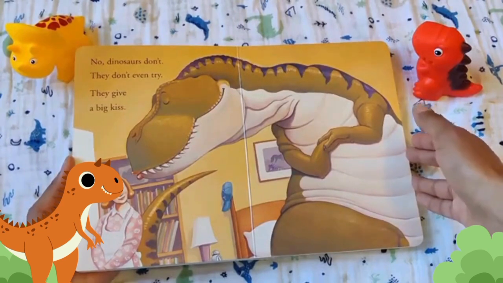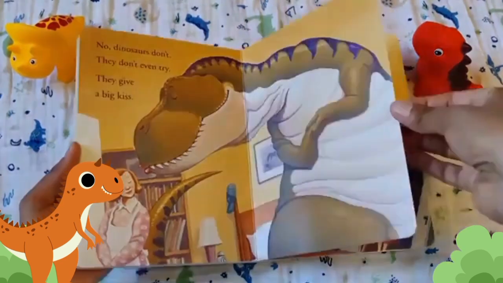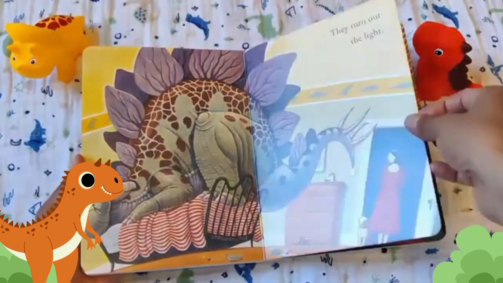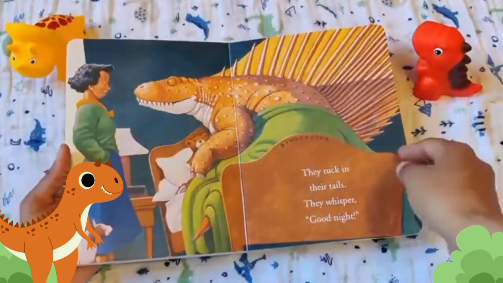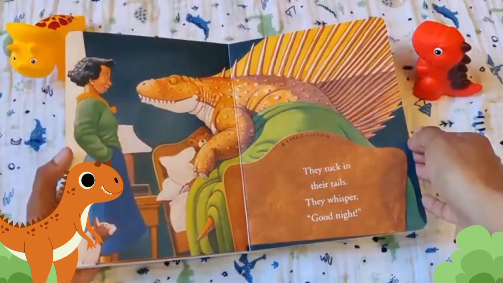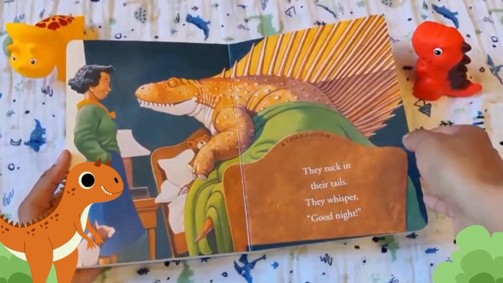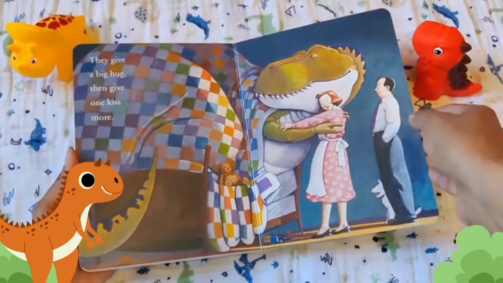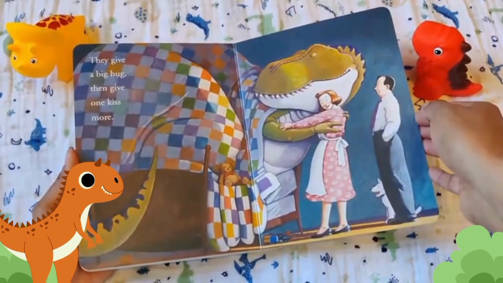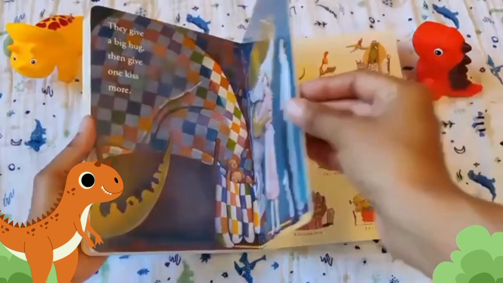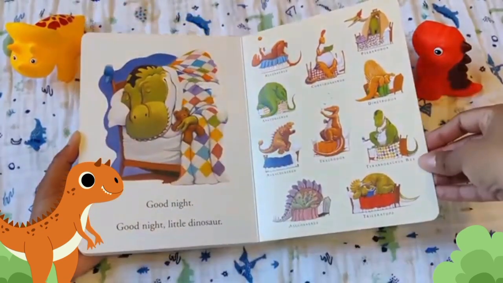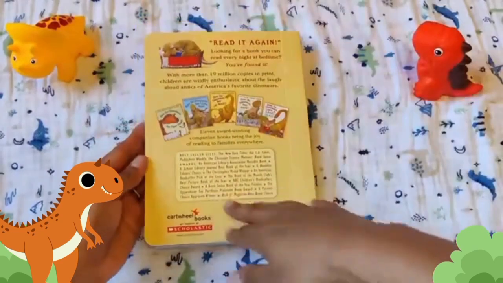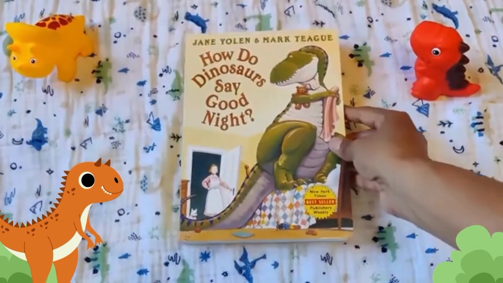They give a big kiss. Mwah! They turn out the lights. They tuck in their tails. They whisper goodnight. They give a big hug, then give one kiss more. Mwah! Good night. Good night, little dinosaur. The end.